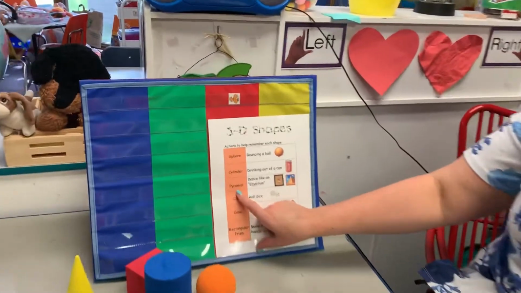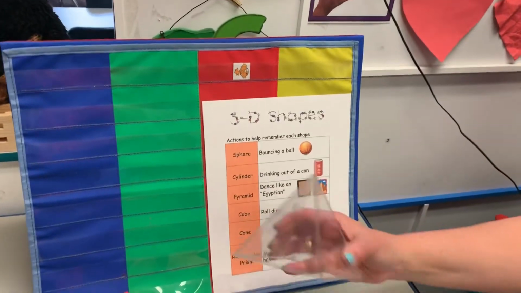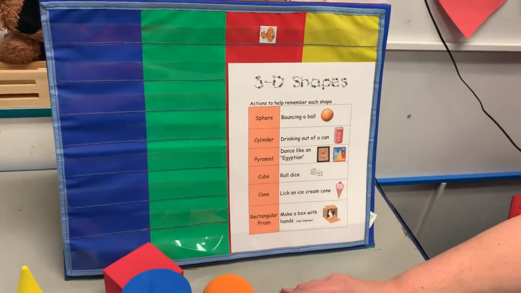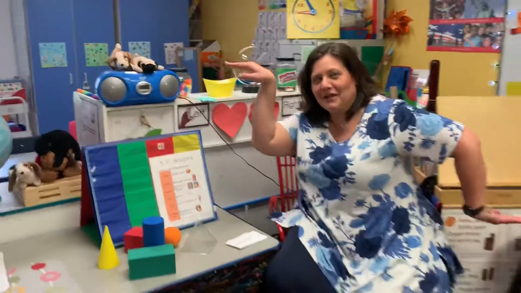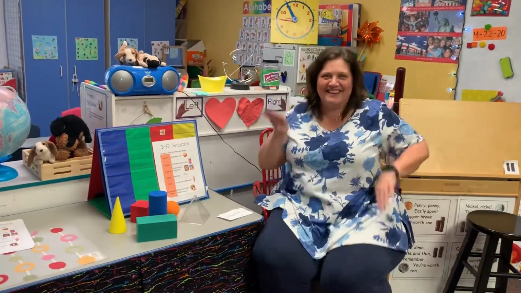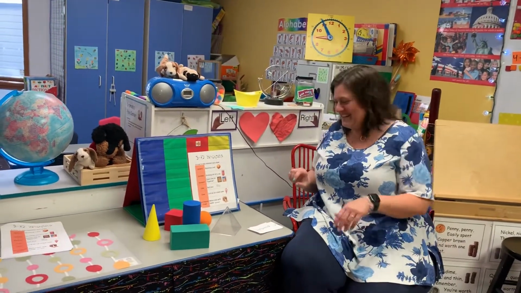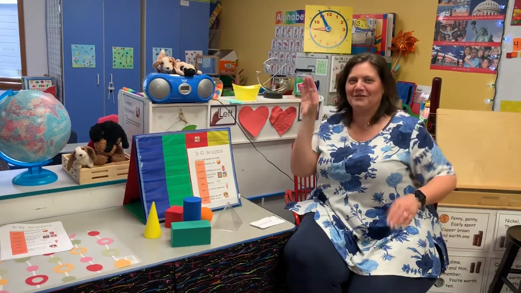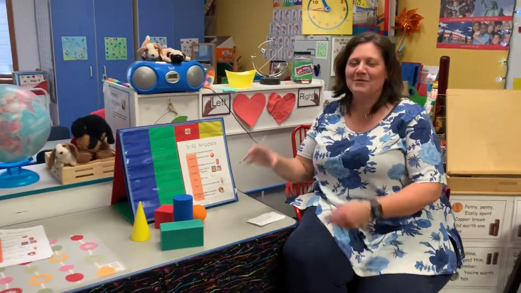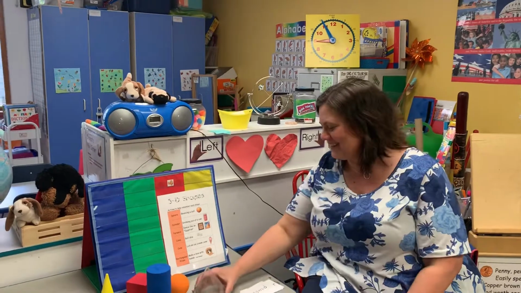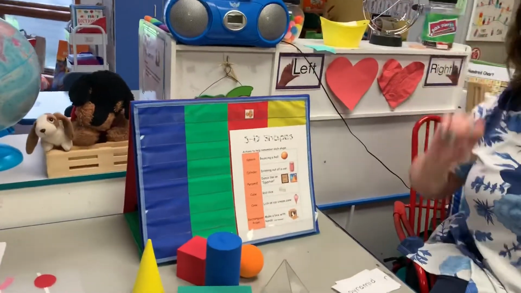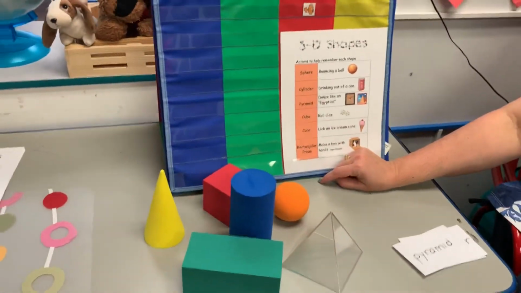Then the next one is, oh my goodness, that one's silly. A pyramid. And you're going to dance like an Egyptian. Have you ever done that? Dance like an Egyptian. That's an old song, Mrs. Anderson. Parents will know it probably, so you do this. And that'll help you remember the pyramid. So I might ask, what shape does that song remind you of? And now I have it in my head. I know, we'll be singing it.